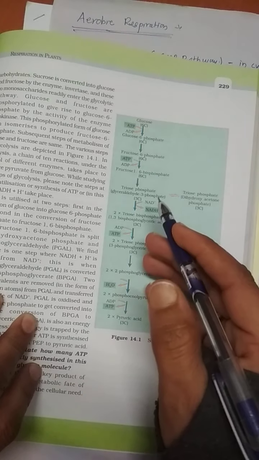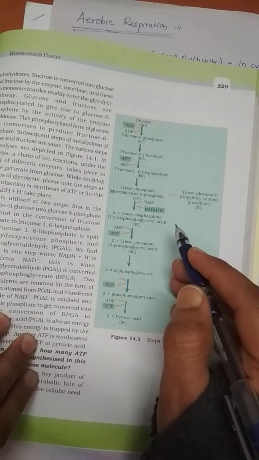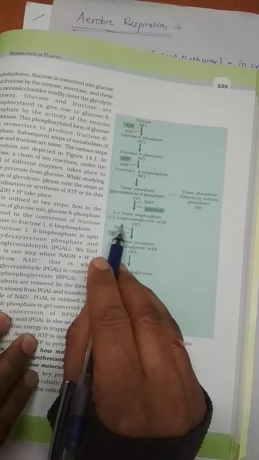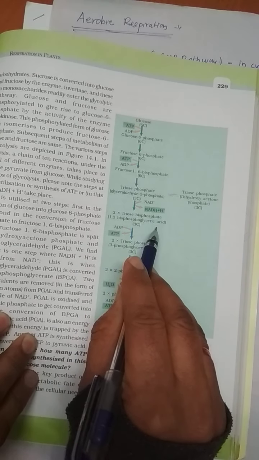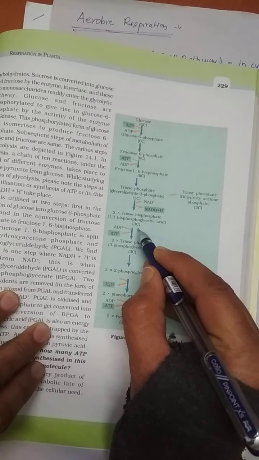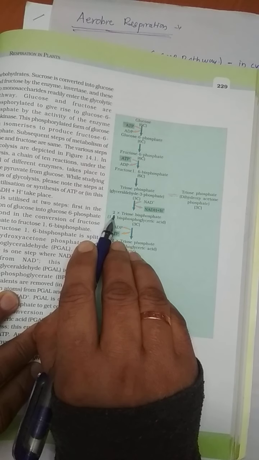And the oxidation of PGAL into 1,3-bisphosphoglycerate, or 1,3-bisphosphoglyceric acid, also a 3-carbon compound, and these are 2 molecules.